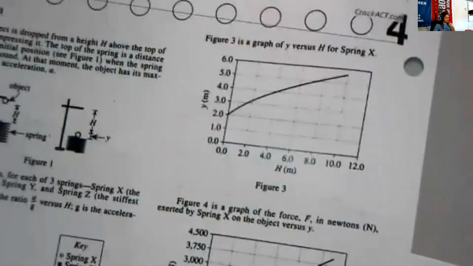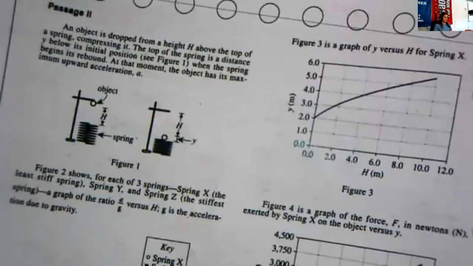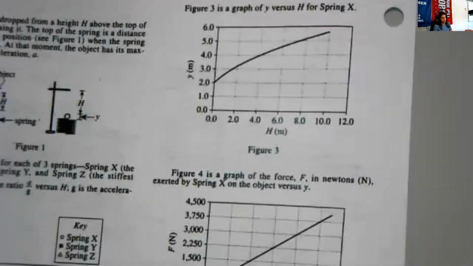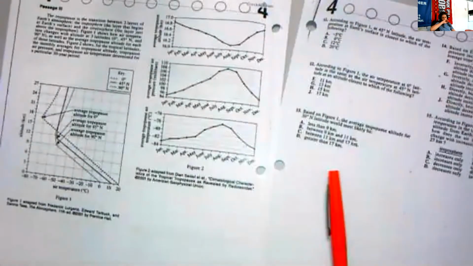Second passage has got a ball bouncing on a spring. It is darn near the same question as something we'd seen previous. I'm going to skip it. And then we're going to look at this thing dealing with the dang tropopause. And you say, what the hell is a tropopause, Mr. Kraviec? You don't know it. You don't care. Have you noticed? You don't have to understand these passages to get questions right.